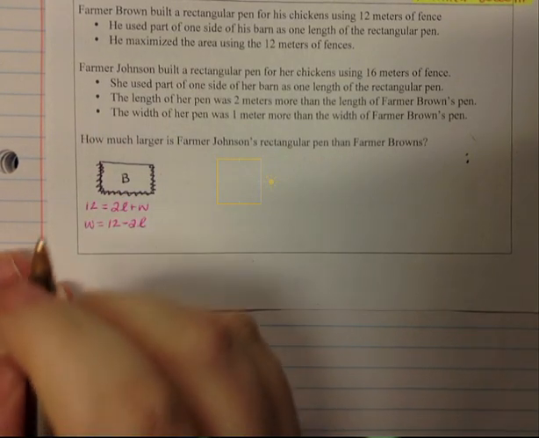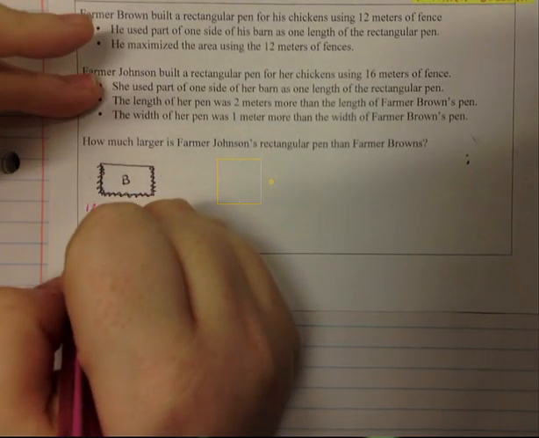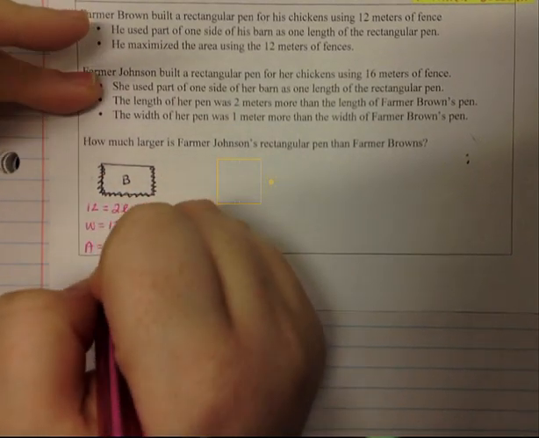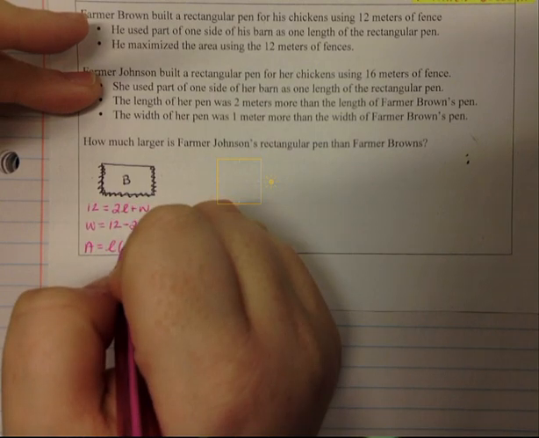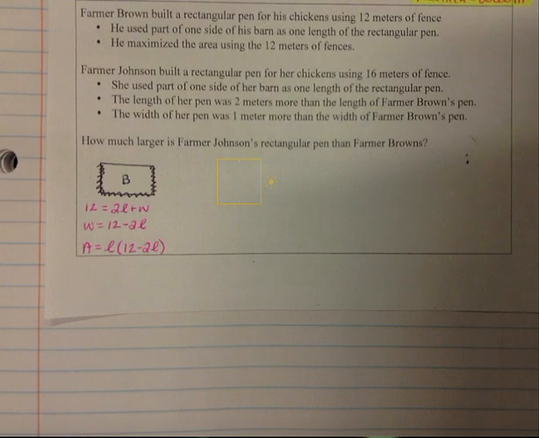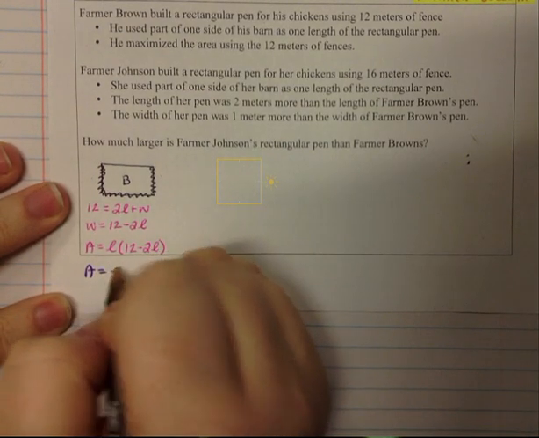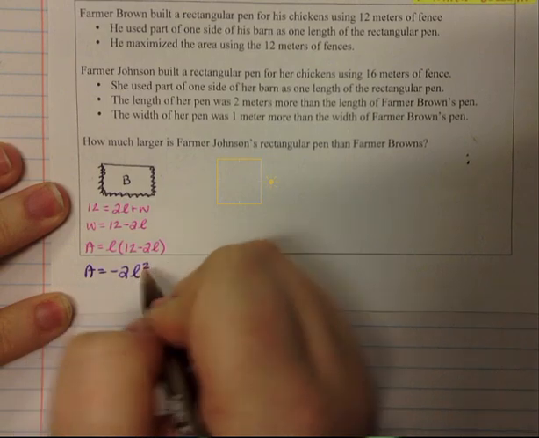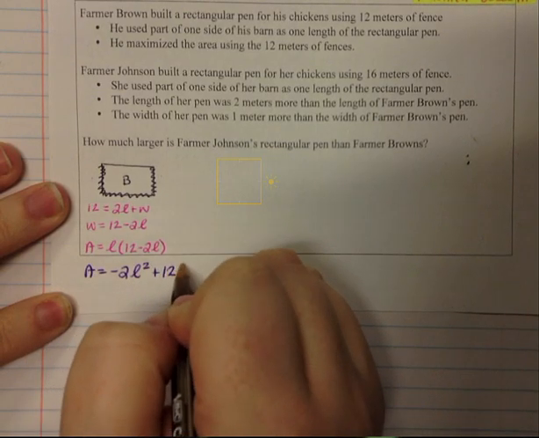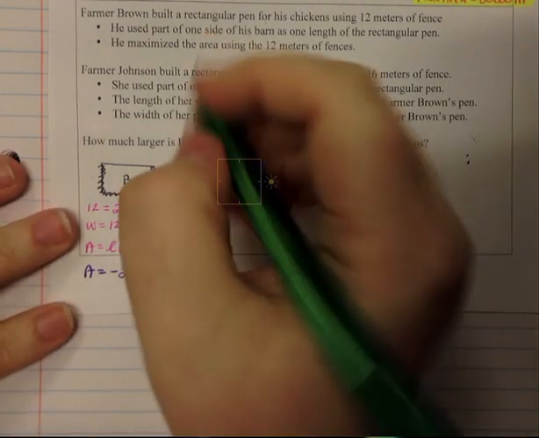So we know his area is equal to his length times the width of 12 minus 2 length. So let's put this in standard form. Area is equal to negative 2L squared plus 12L. So we have it in standard form. Let's find his maximum area by finding his vertex.